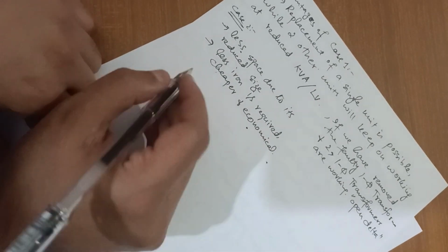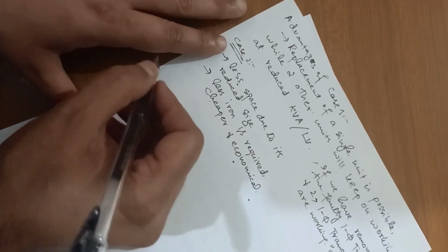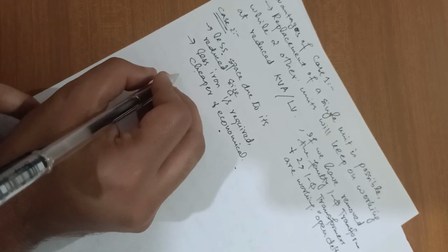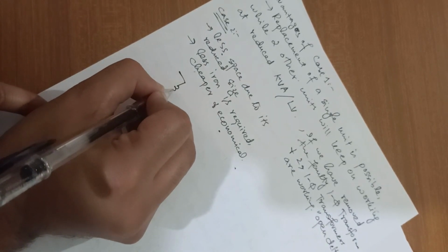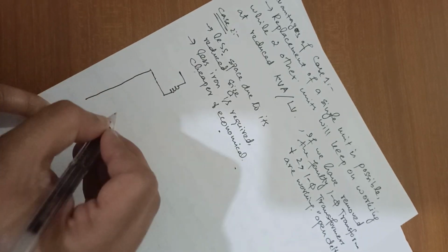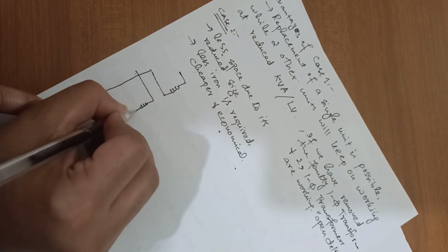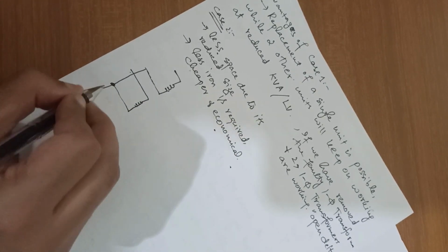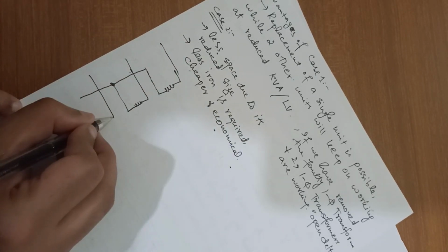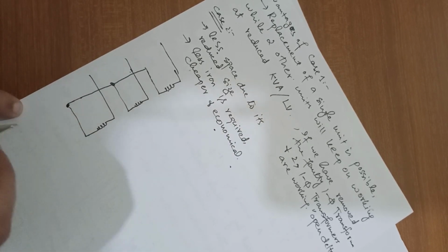Now coming on to its construction, first of all we will make its construction. Let's draw a figure of a star to star connection. When we draw the figure of a star to star connection, it will look like this, right? Here it is, and here it is, and here is the third one, right?